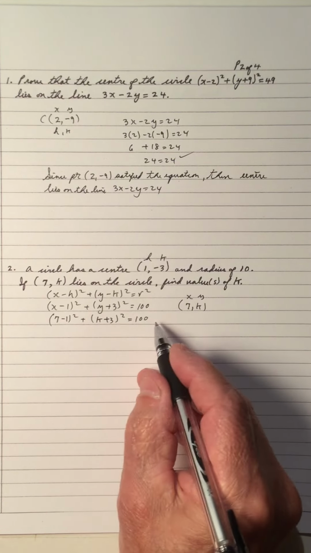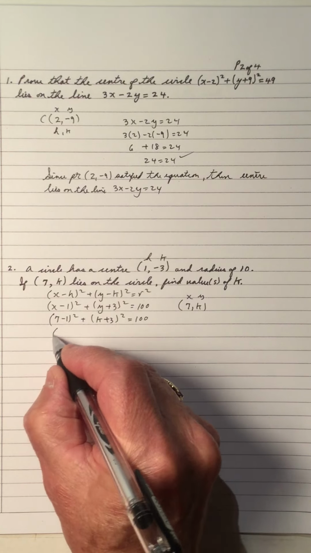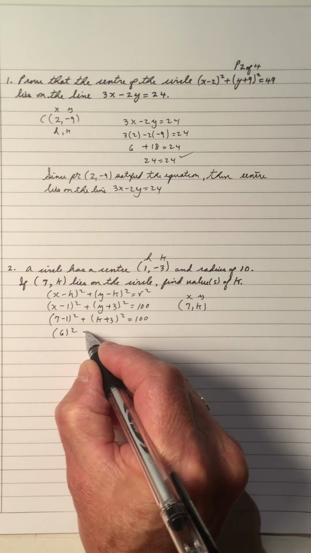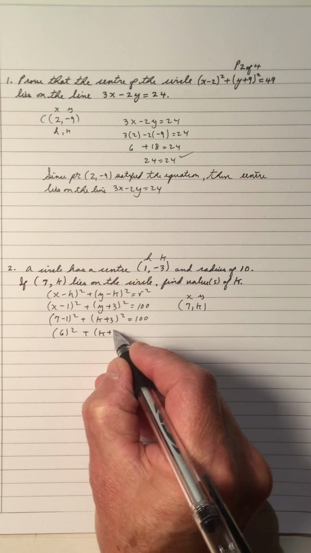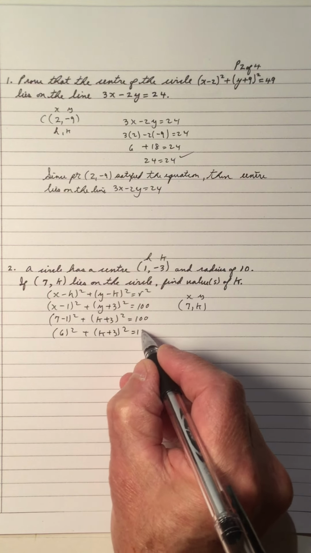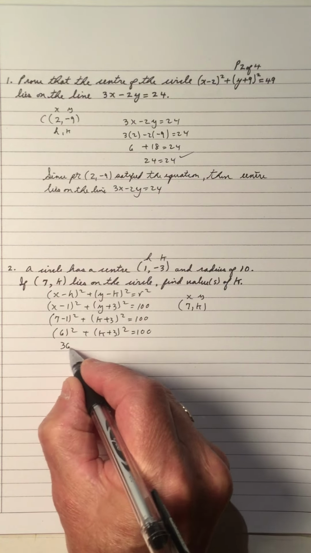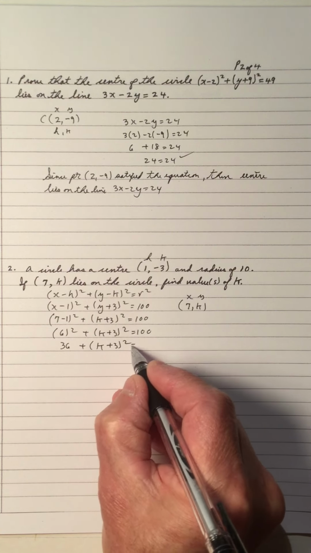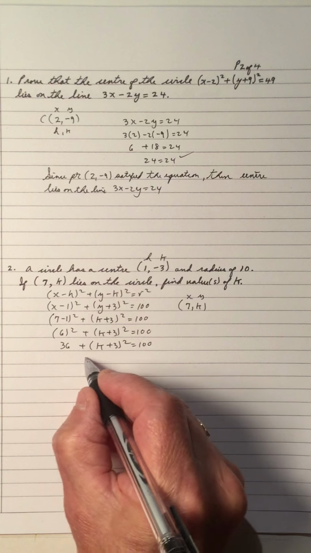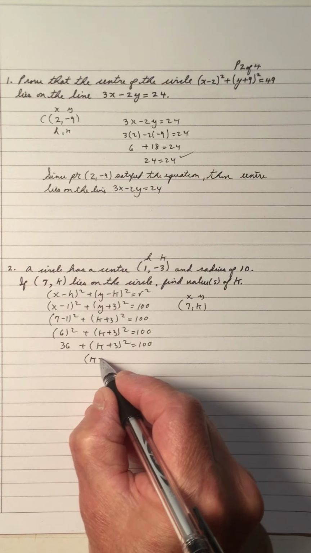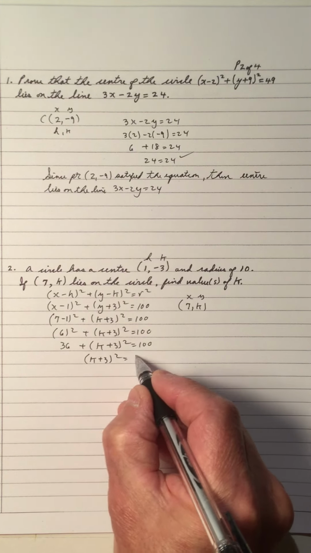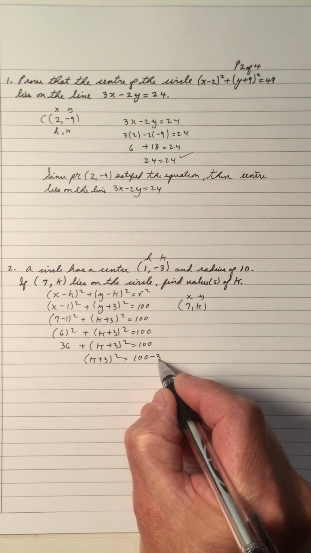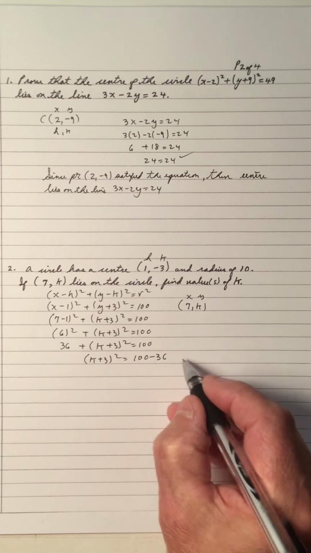So now we'll solve it for k and we'll have the answers. So that's a 6 squared. So I'll just take my time, one step at a time. That's 36. And now we have (k + 3)² is 100 minus 36.